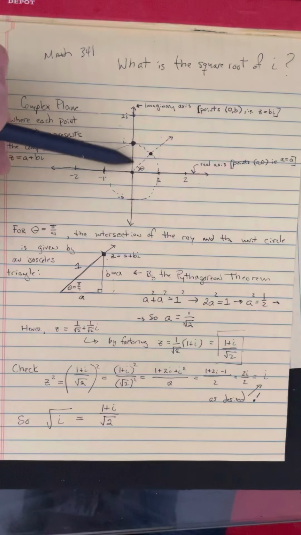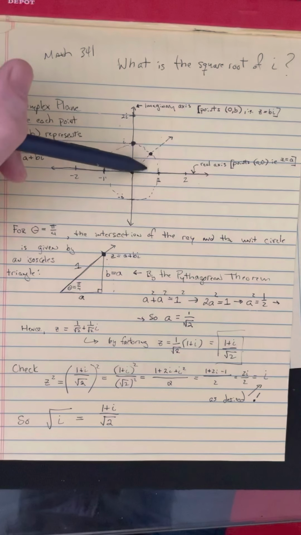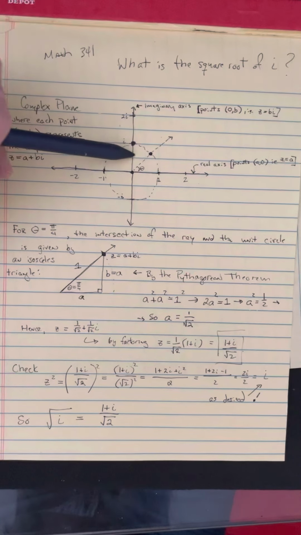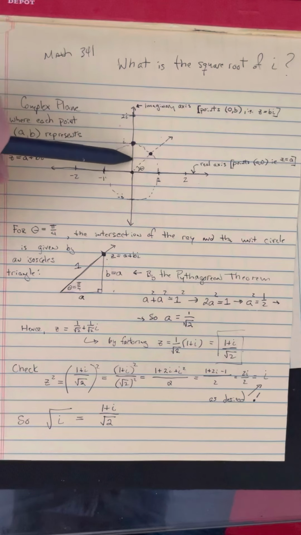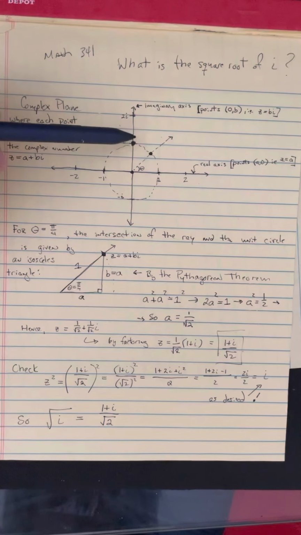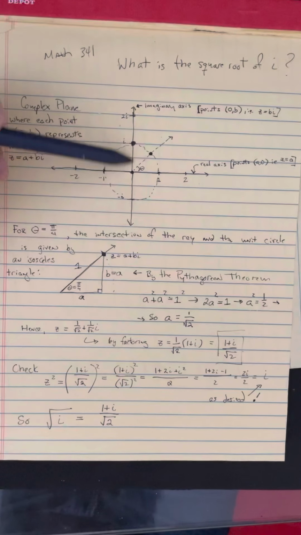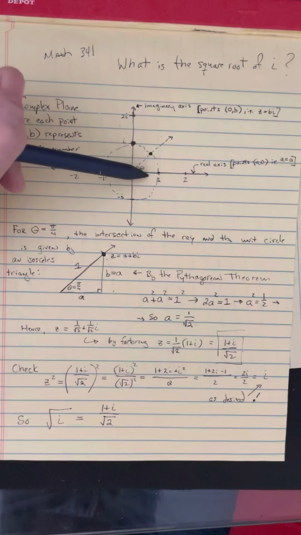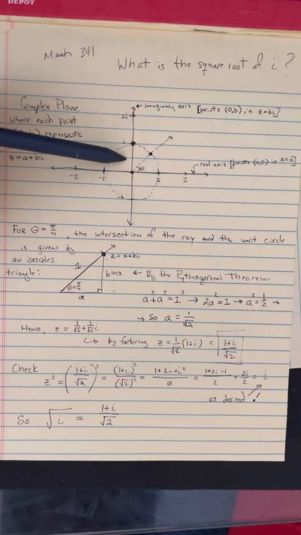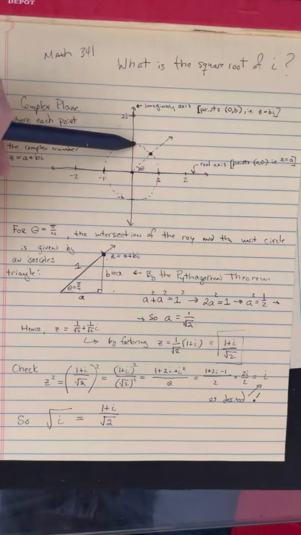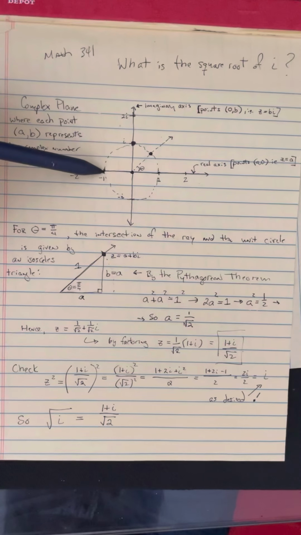So i has a modulus of 1, and the angle here is 90 degrees, like pi over 2. So if I multiply i by i, I have to multiply the modulus 1 by itself. 1 times 1 is still 1. And I have to add the angles, 90 degrees plus another 90 degrees. So i squared is actually negative 1.